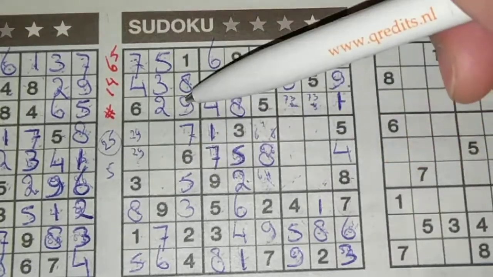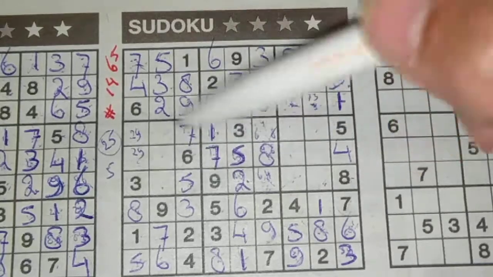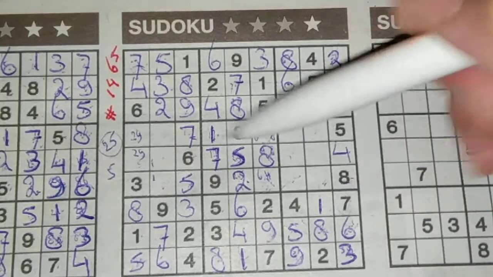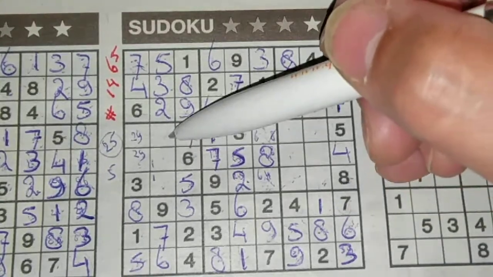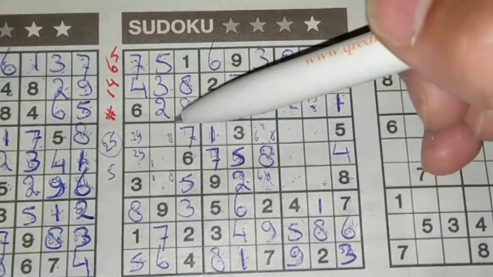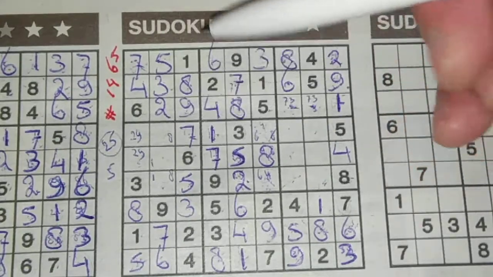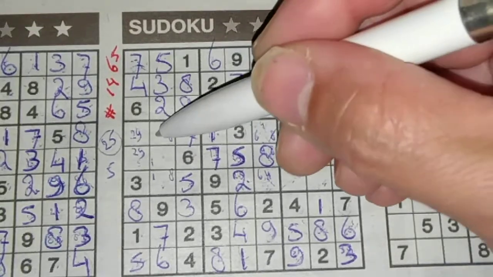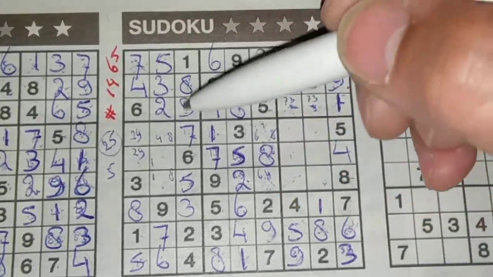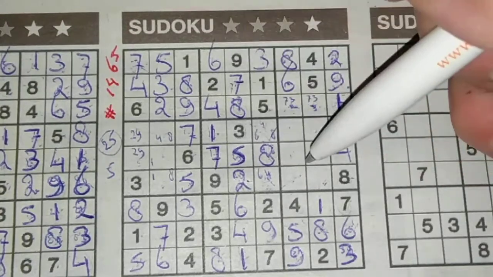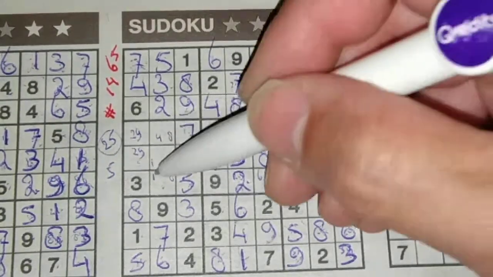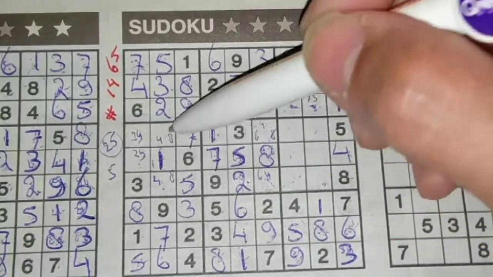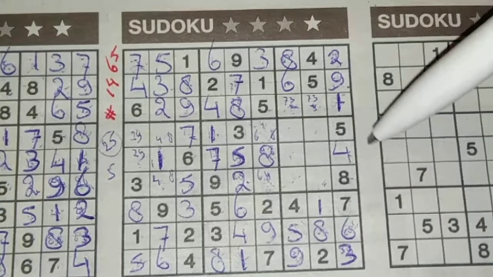8 is missing here. 1 is missing. I see here 1, so this cannot be a 1. I see here an 8, so 8 cannot be here. 8 should be there. And 1 number left should be the 4. We have a 4 here, so this cannot be a 4. 4 goes together with the 8. 4 and 8, that means the 1 should be here. Alright, so we have a pair, 4 and 8, 2 and a 9.